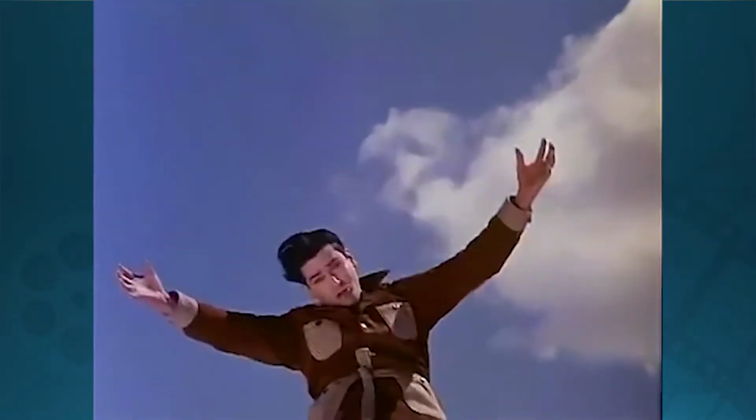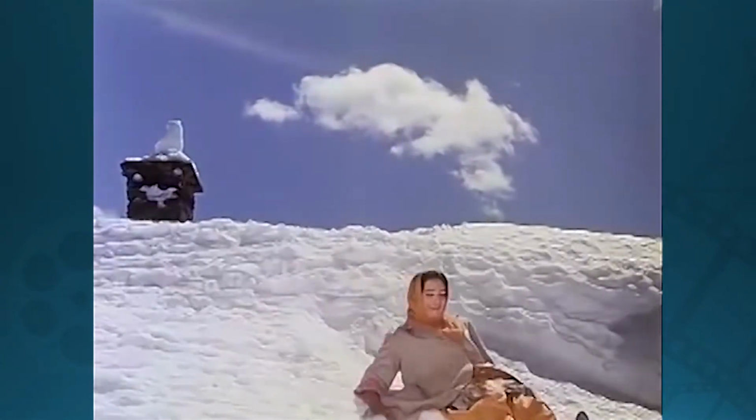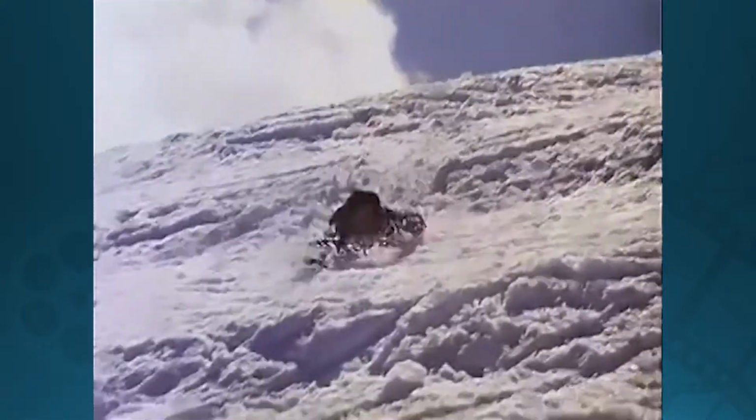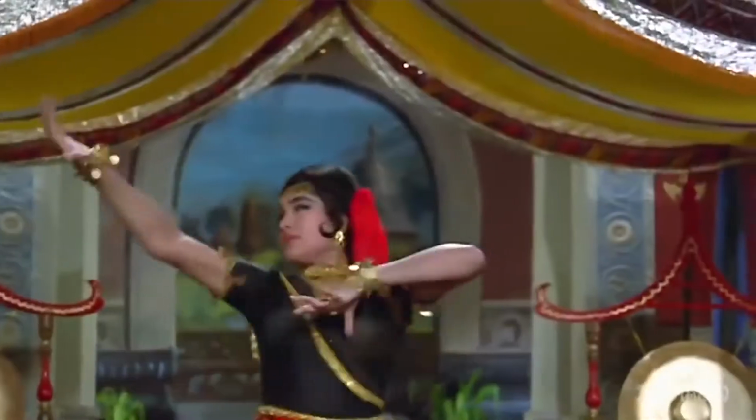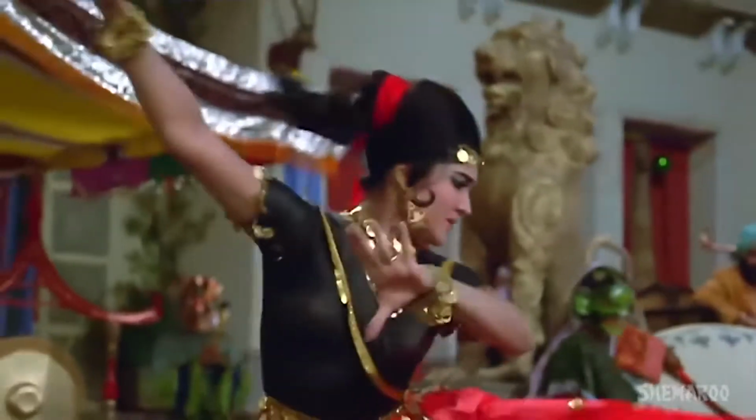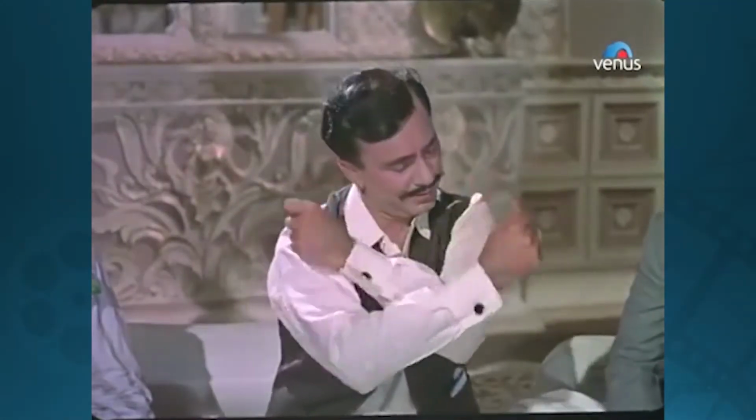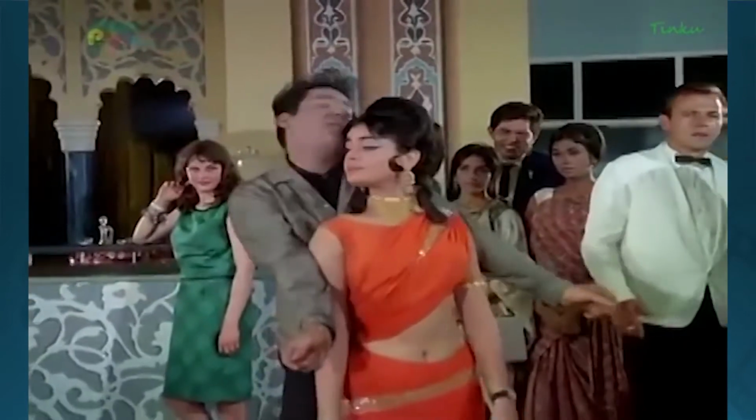While in the 50s, the angst and the apprehension of the newly independent Indian state was visible, what happened in the 60s was that it was replaced by a very buoyant and jovial exuberance, and a very laid back kind of attitude. Fun films were being made, which is why the 60s are also referred to as the swinging 60s.